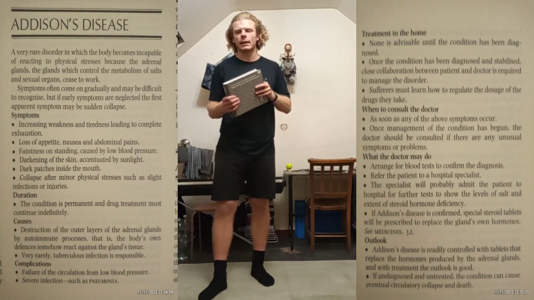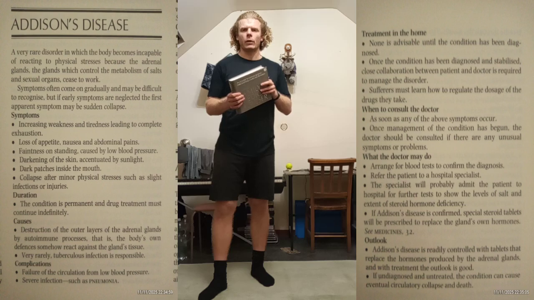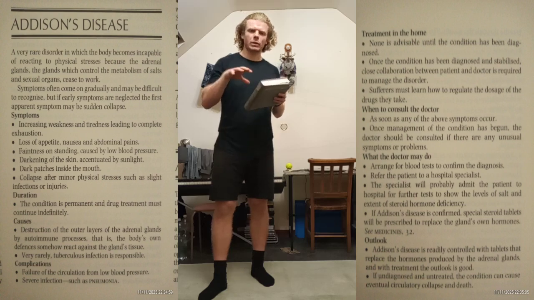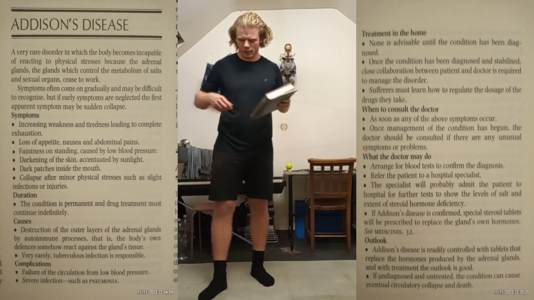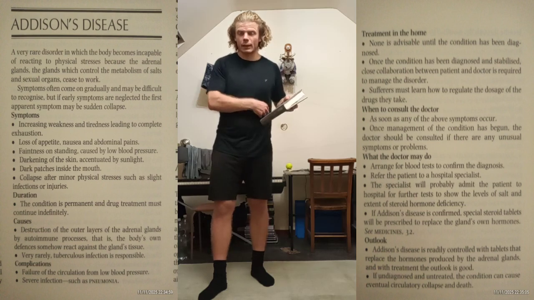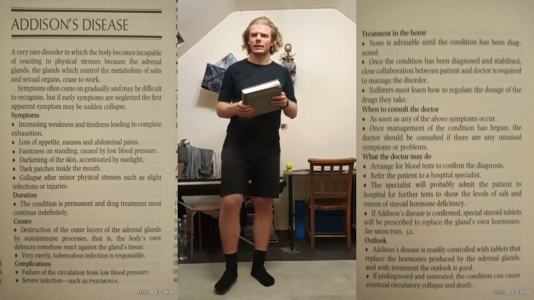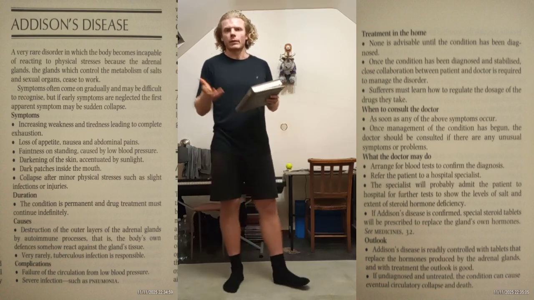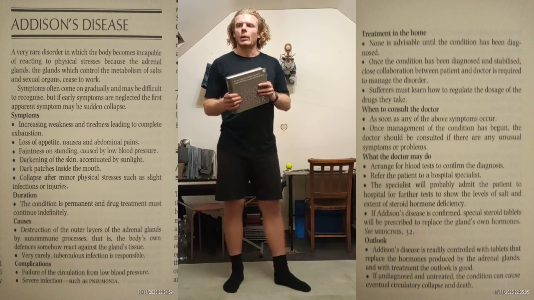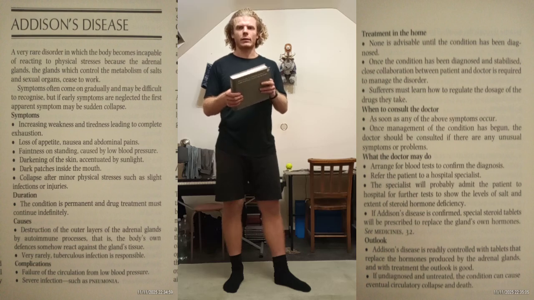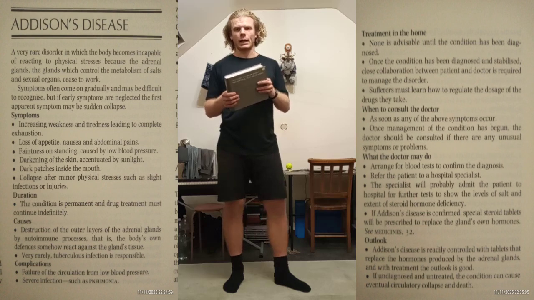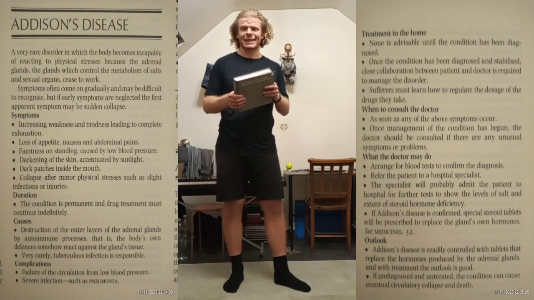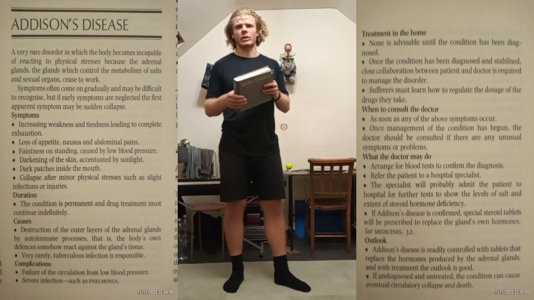Addison's disease. In Addison's disease, the autoimmune system attacks the outer layer of the adrenal glands. The adrenal glands sit above the two kidneys. And normally they control the metabolism of salts and the sexual organs. And now they don't work properly anymore. The symptoms are weakness and tiredness and nausea, and also fainting when standing up, and by small exercises also collapse. And also darkening of the skin, which is accentuated by sunlight, and dark patches at the inside of the mouth.